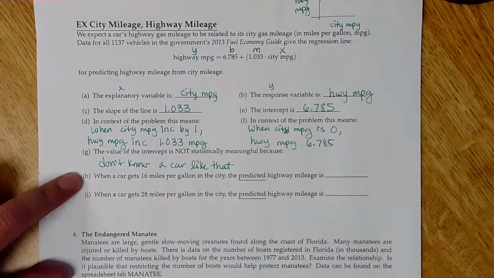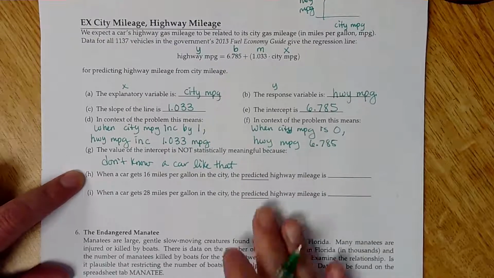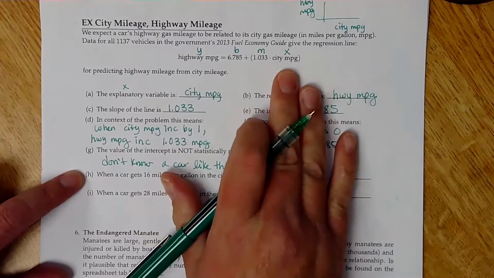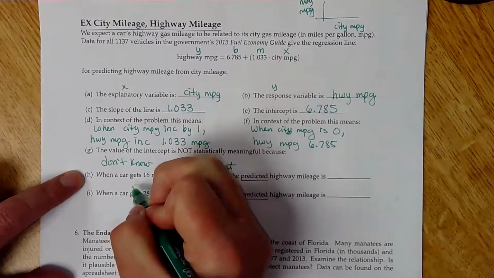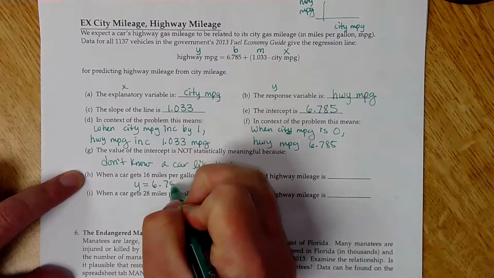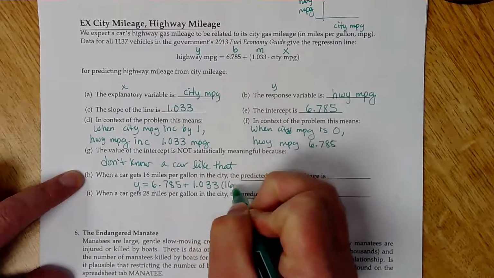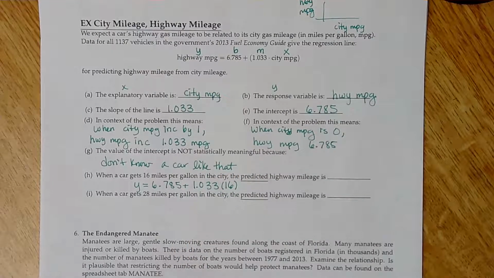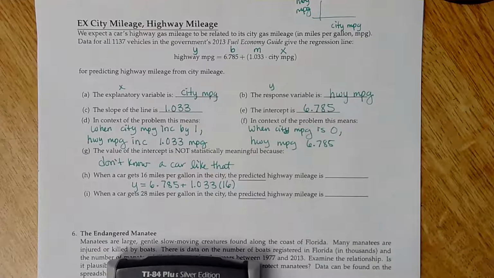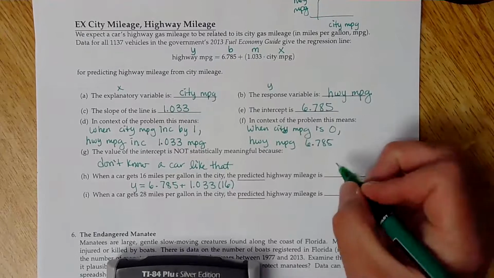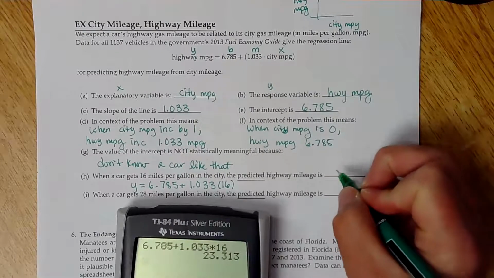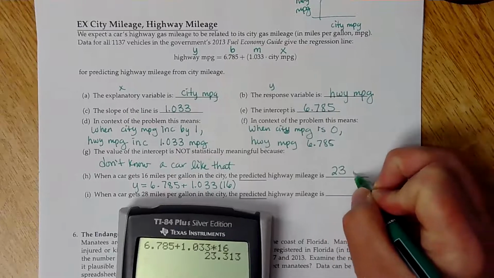And then as far as these predictions, to get a prediction, all I need to do is plug this number in for my independent variable. So y here is going to be 6.785 plus 1.033 times 16. Let's put that in my trusty calculator and see what I get. So it looks like I get about 23 miles per gallon.